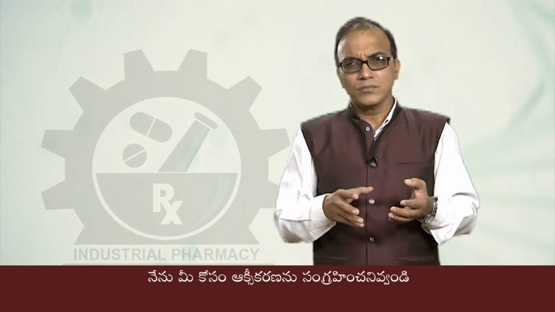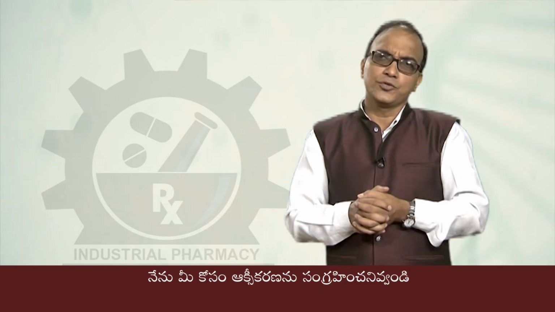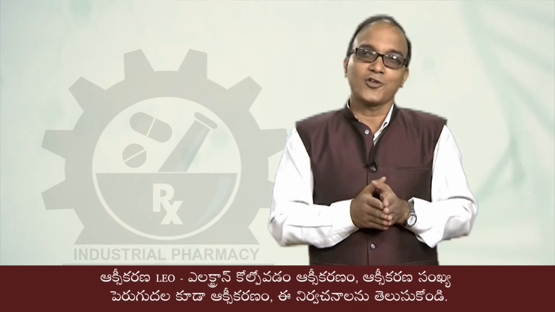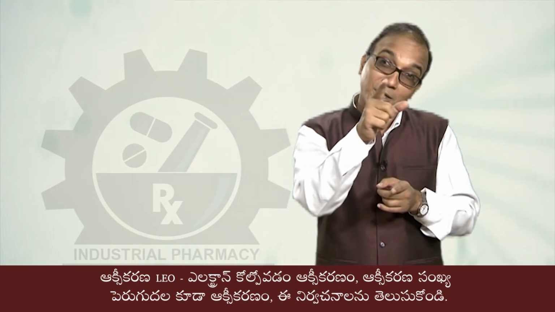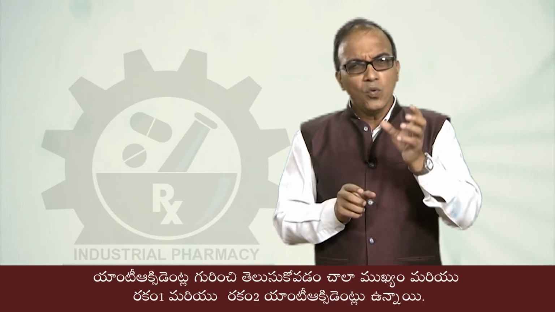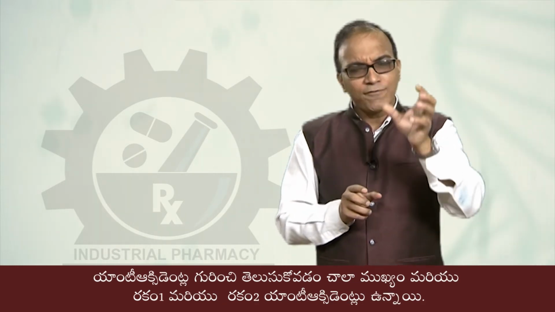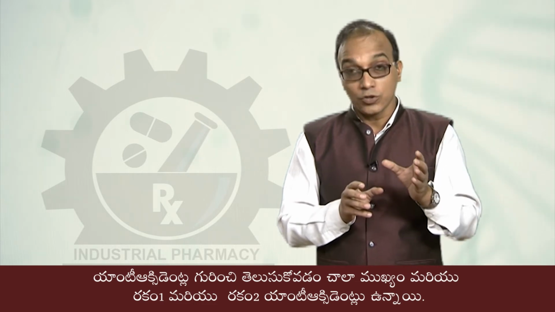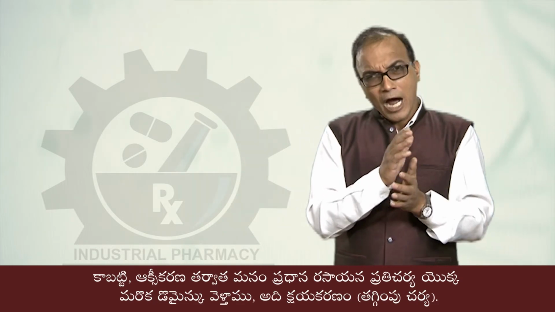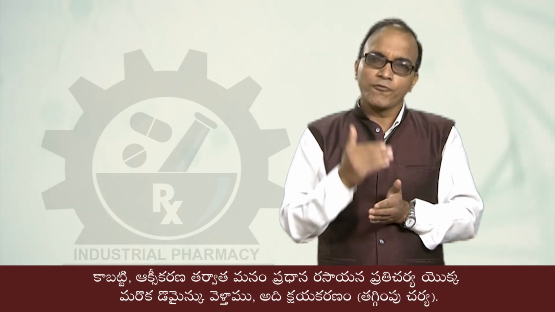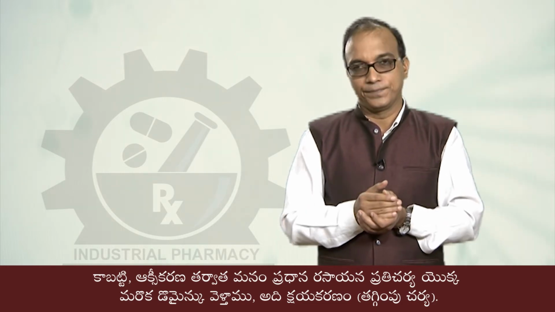So, let me summarize the oxidation for you. Oxidation, LEO, loss of electron is oxidation, increase of oxidation number is also oxidation. Learn these definitions. Okay. Now, this is very important to have the knowledge of antioxidants, type 1 and type 2 antioxidants are there. So, after the oxidation we will move to the another domain of major chemical reaction, that is reduction.